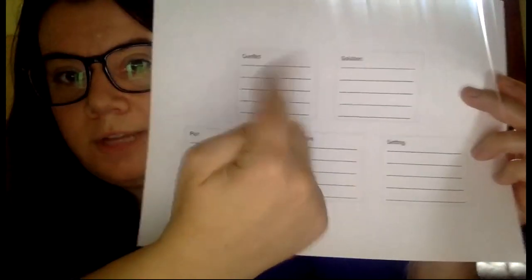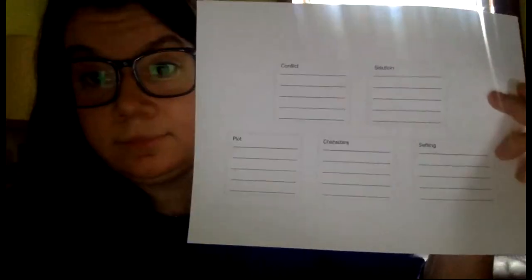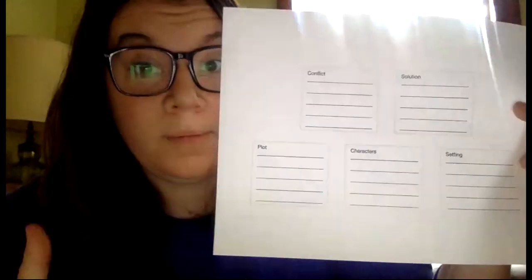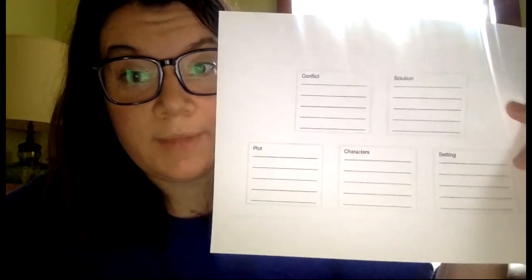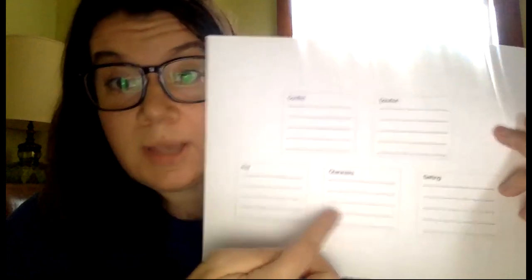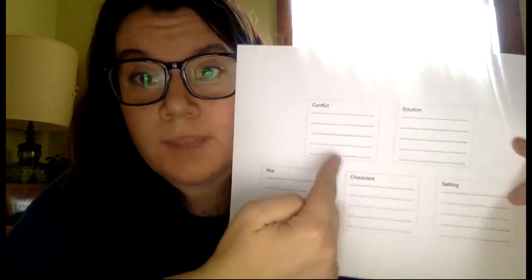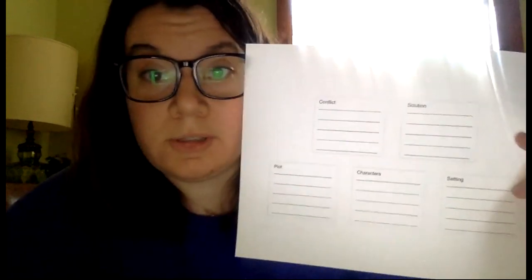We've got conflict, solution, plot, characters, setting. These are our important parts in a story. So when we tell a story, what makes the story interesting is that we have characters that we can relate to. We know where the story takes place, what happens in the story, and there's always at least one problem that the main character or characters have to solve together, and then there's a solution.